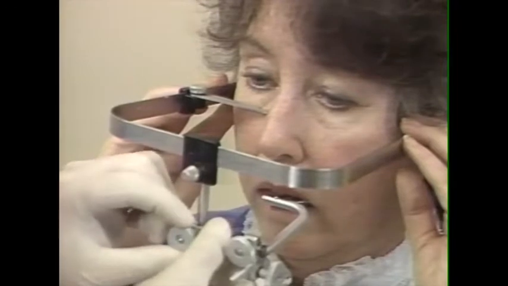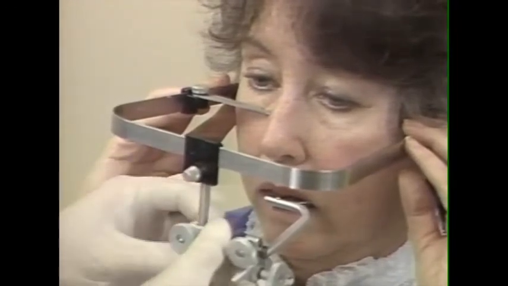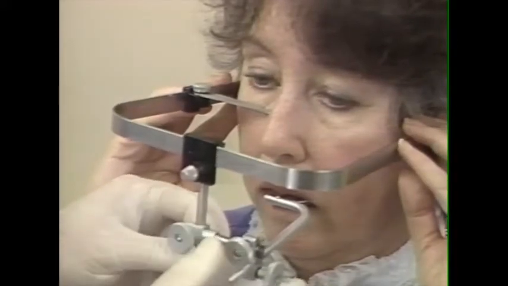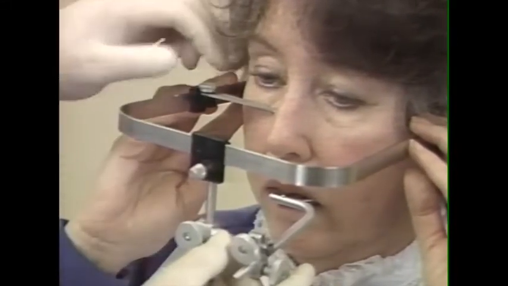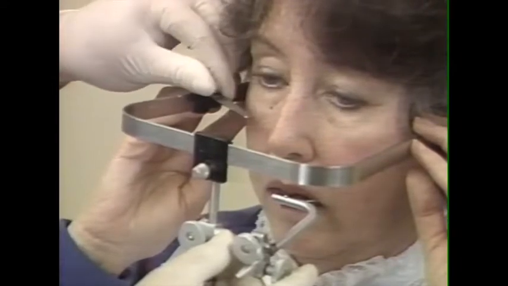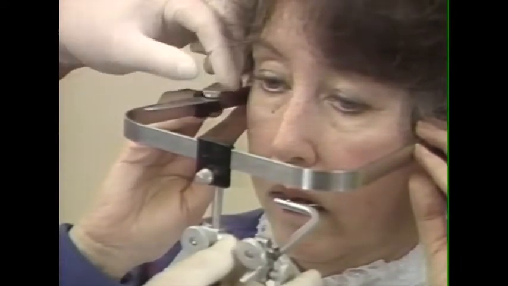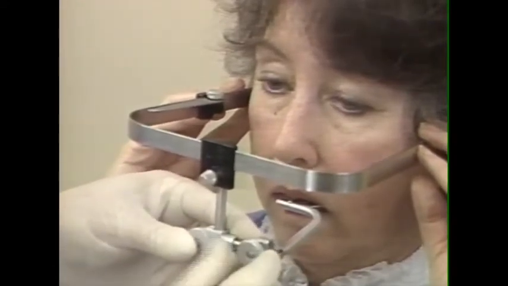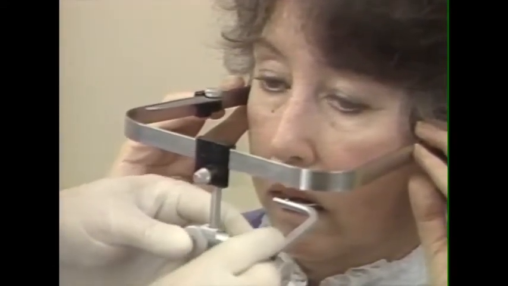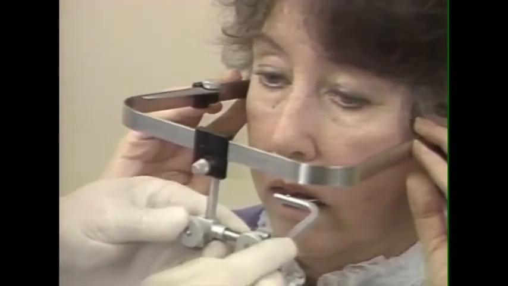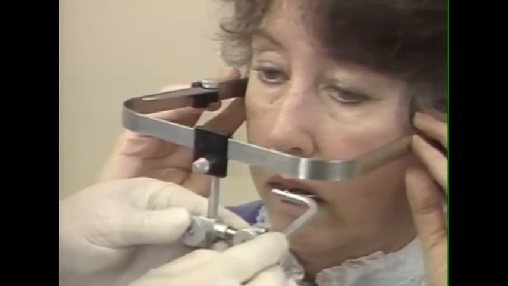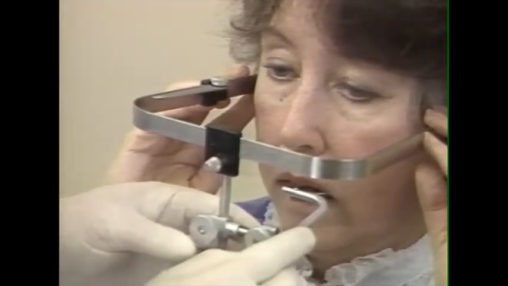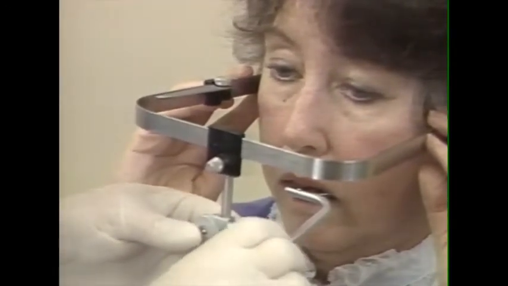We then need to tighten this number 1 screw at the proper level. Tighten it securely so that it won't slip. We're now finished with the infraorbital pointer, and we can move it back out of the way. We next want to be sure that the face bow is not in a bind and it's perfectly free. It can be pushed too far to one side so that we will not secure a correct record.